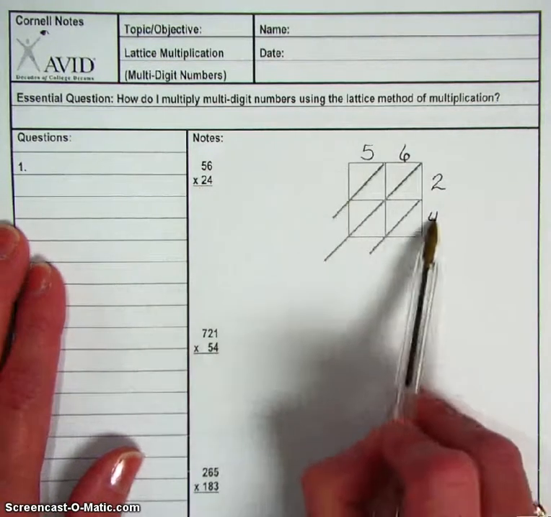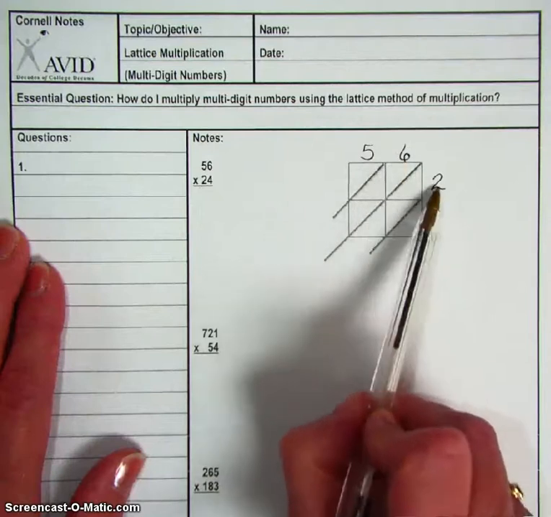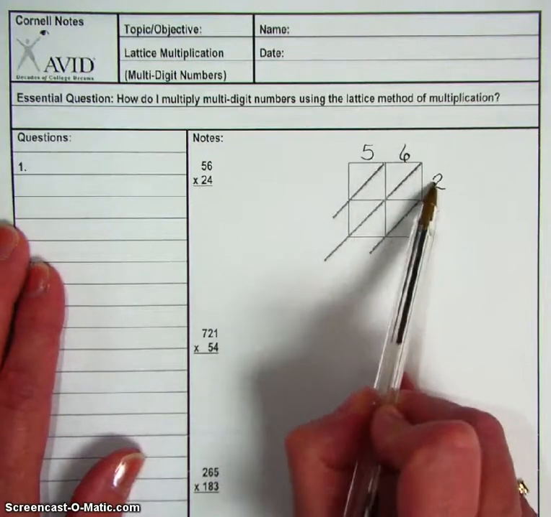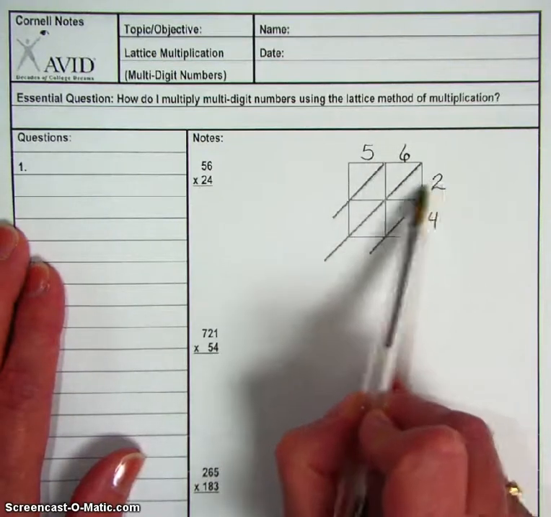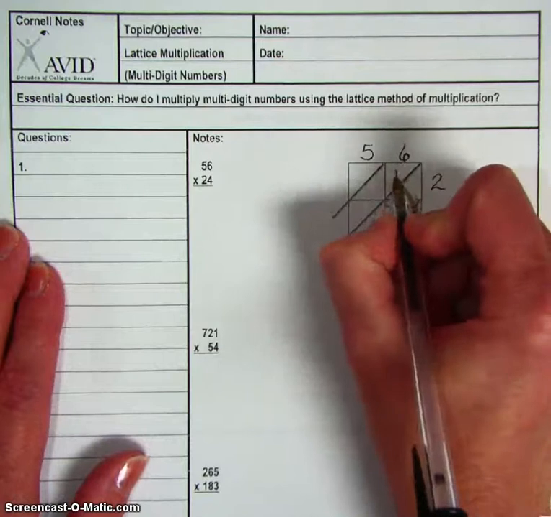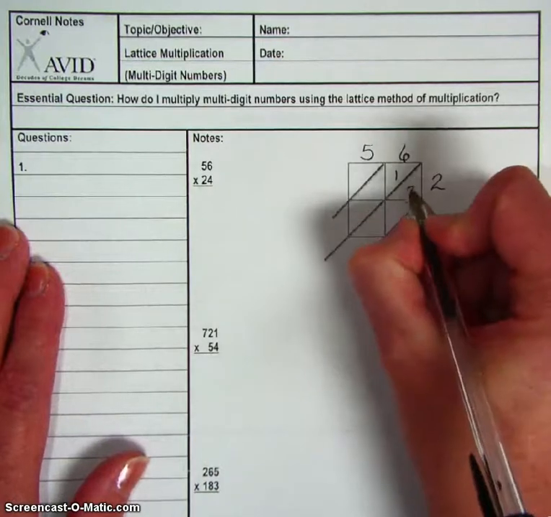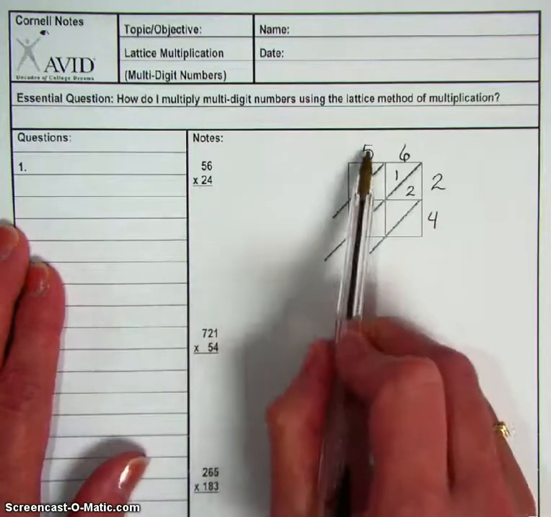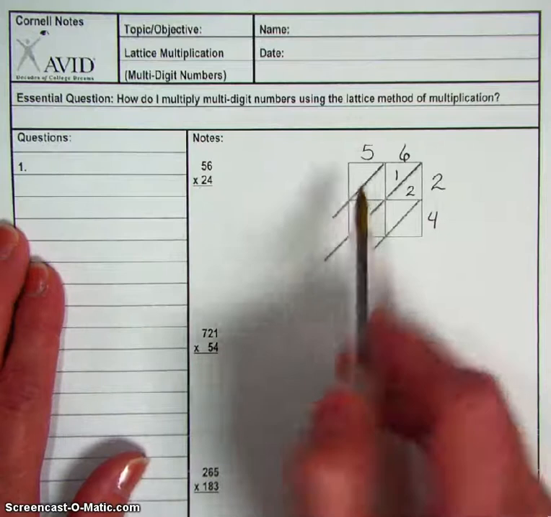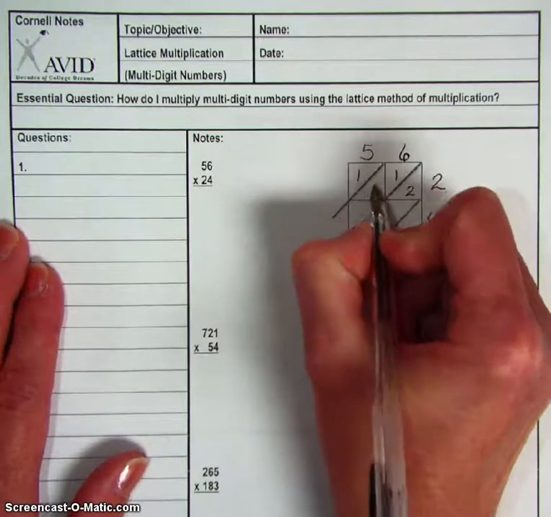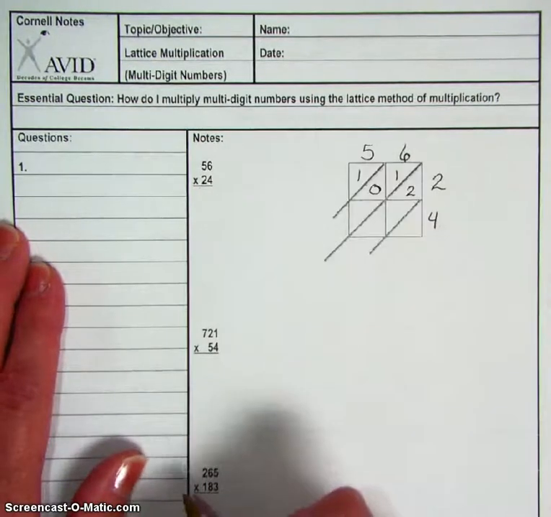When we start multiplying, you're going to bring the numbers together into a box and then go ahead and multiply them. So this first one, 6 times 2 is 12. My 10 goes on the top, my 1 goes on the bottom. Then I have my 5 times 2, that's 10. I have 1 ten and 0 ones.